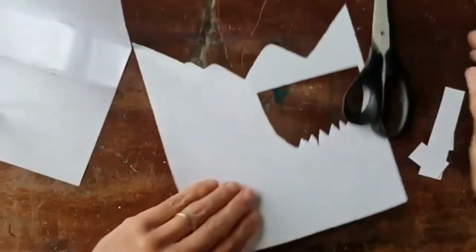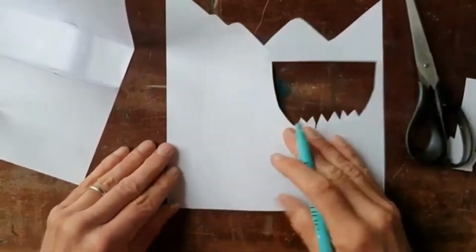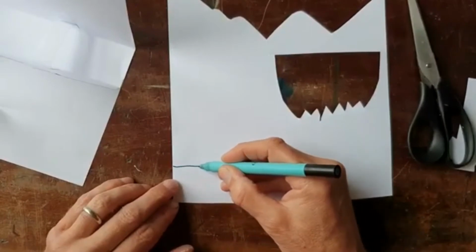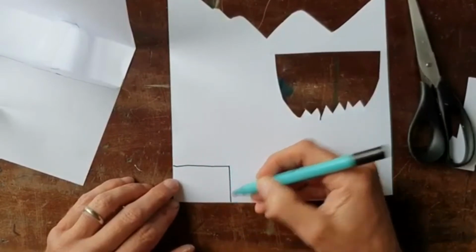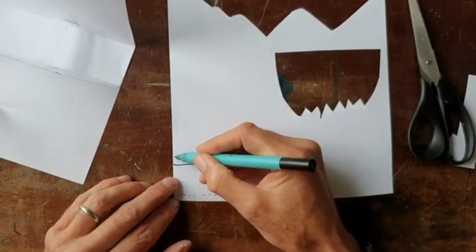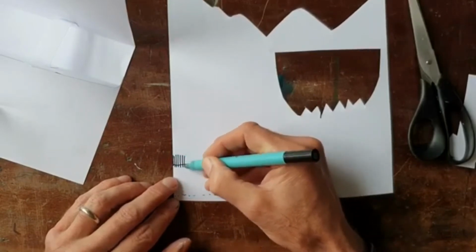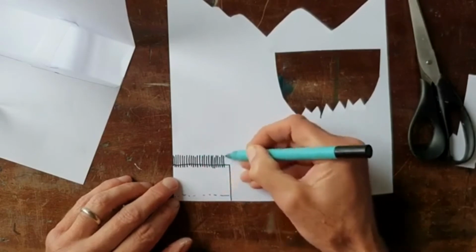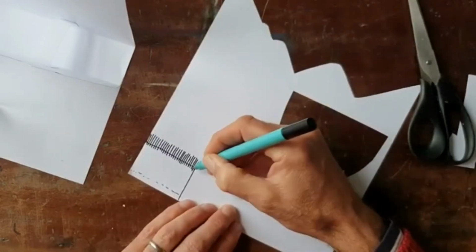Right, let's do a little house, we'll do a little cottage. So something like, remember you need a foot. I'm going to do some roof. Something like that.